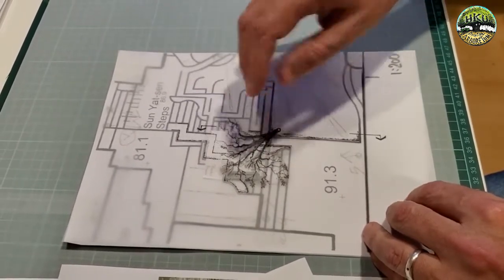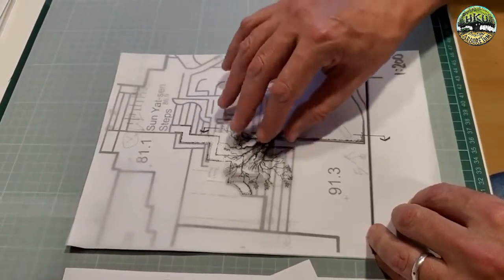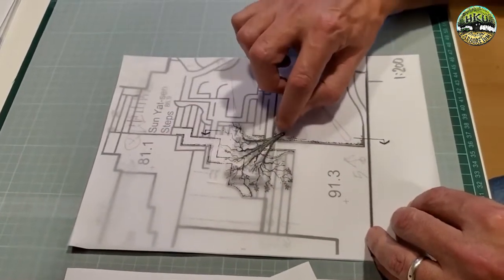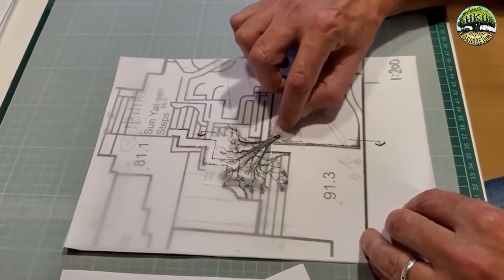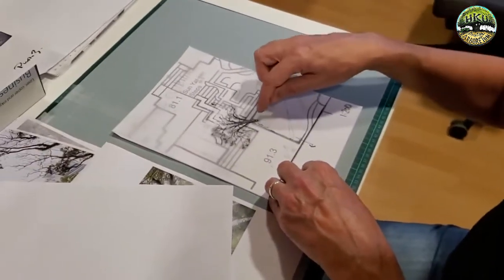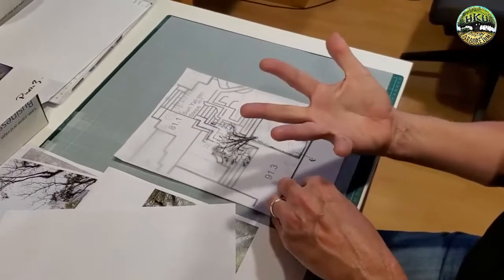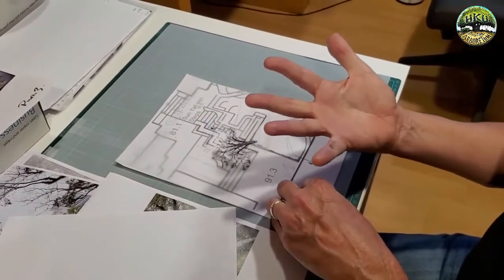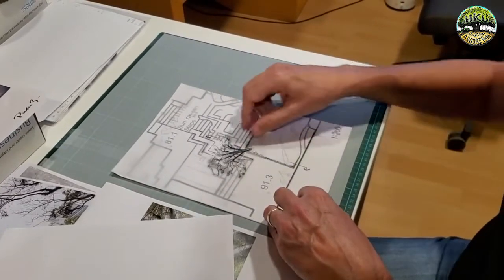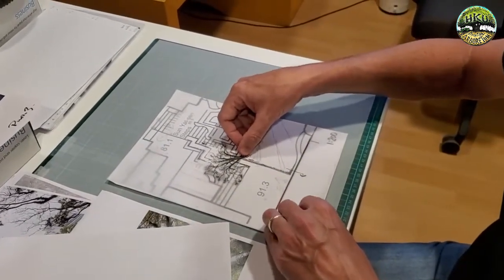I've used the photograph as a guide to the character of the branch structure for this particular tree, and then I plotted this here. Now the girth of the tree, the circumference of the trunk, is 1.6 meters, so the diameter must be 1.6 divided by pi, right, which turns out to be just over 500 millimeters. So I've measured the trunk at 500 millimeters here.